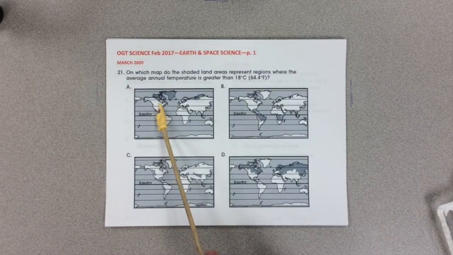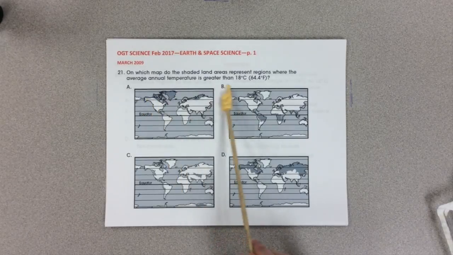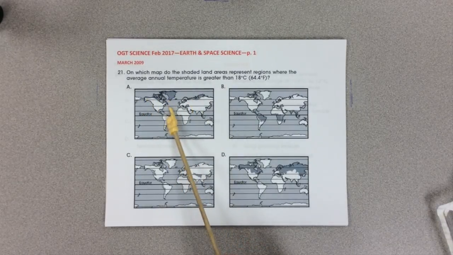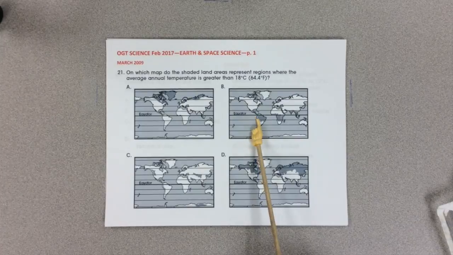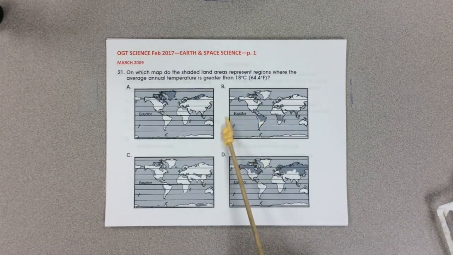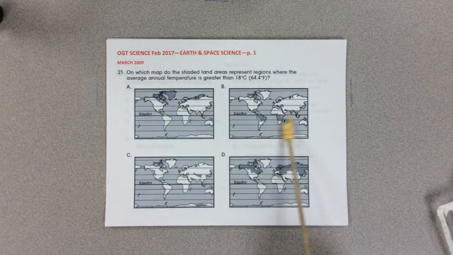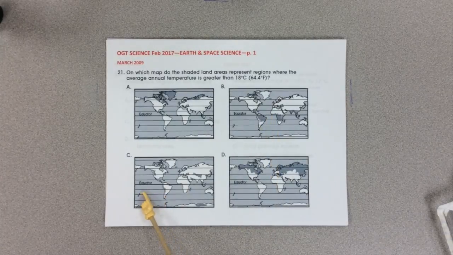Because right here in part A, the shading is way high. This is very cold up there, so their average annual temperature cannot be greater than 18 in A. B is looking pretty good. It's below the equator. Remember, the equator is where we are the warmest, and we're slightly below the equator there, which sounds pretty good.